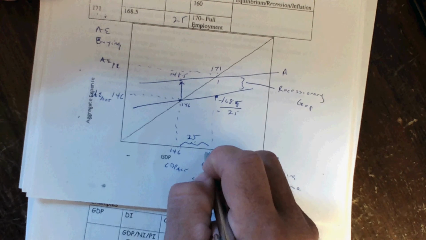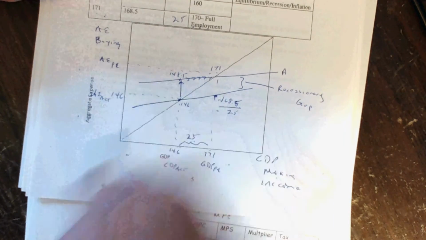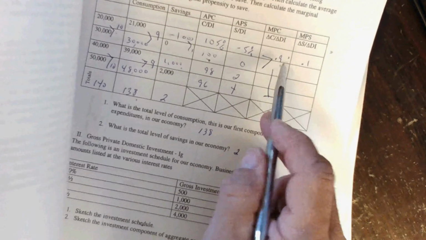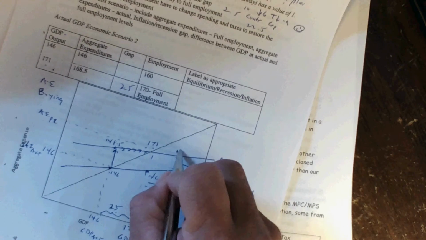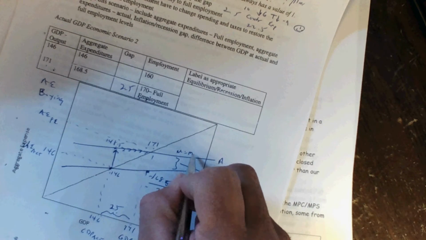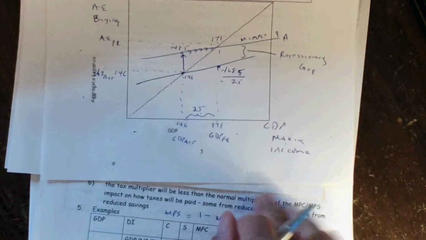Income is the primary determinant of consumption. Consumption will rise, but not dollar for dollar, since the marginal propensity to consume is 0.9. For every dollar increase of income, they will spend 90 cents and keep it going. That 0.9 is the slope of the aggregate expenditure line. It's the marginal propensity to consume. It's 0.9.